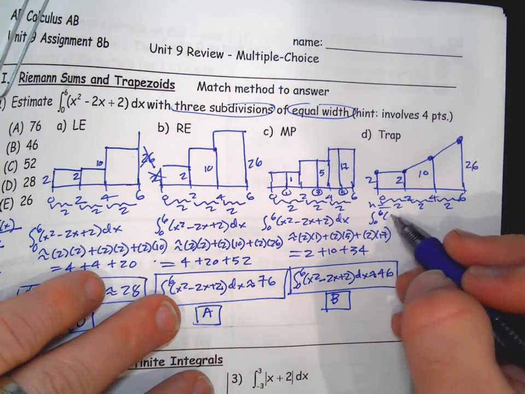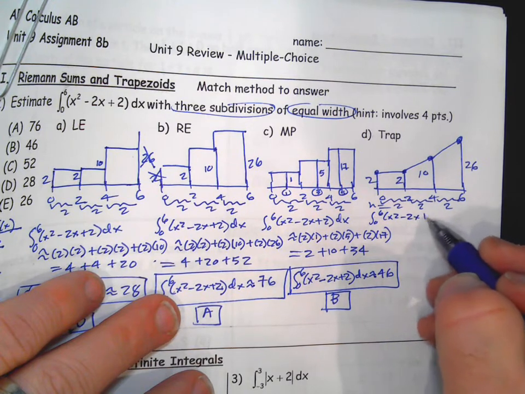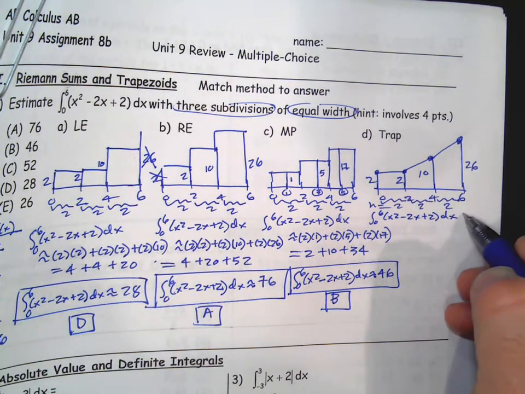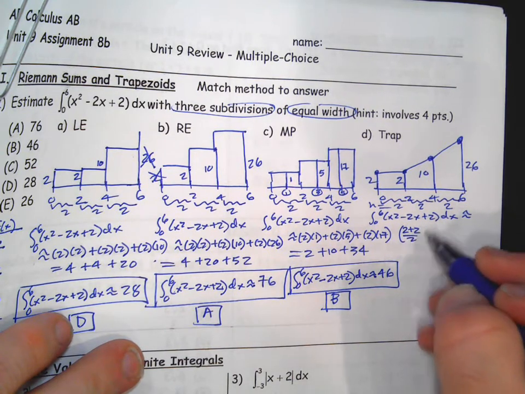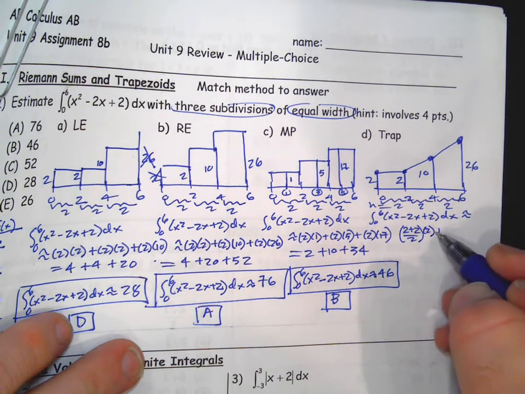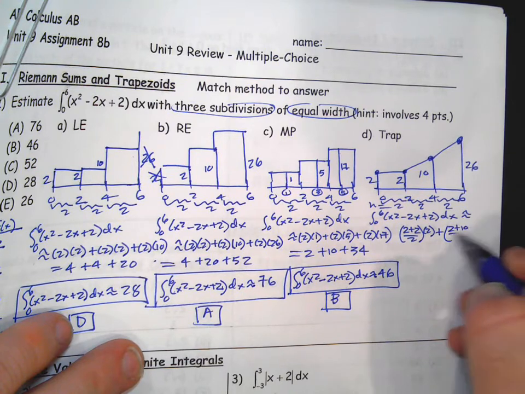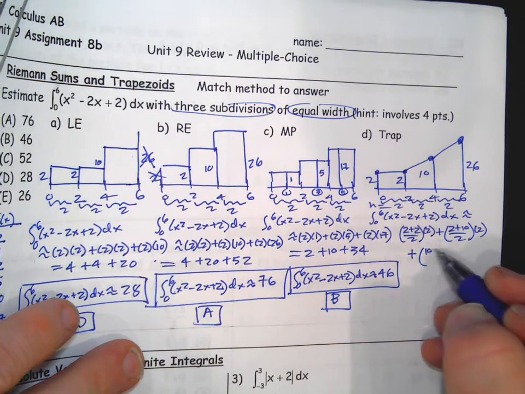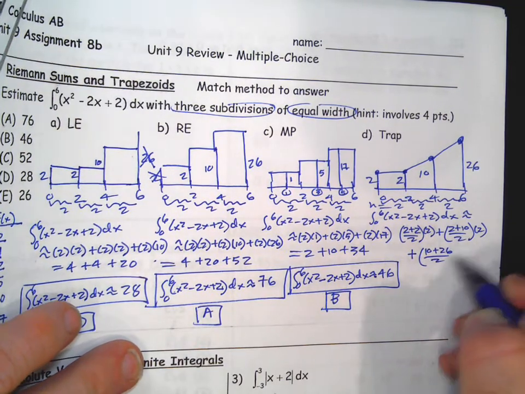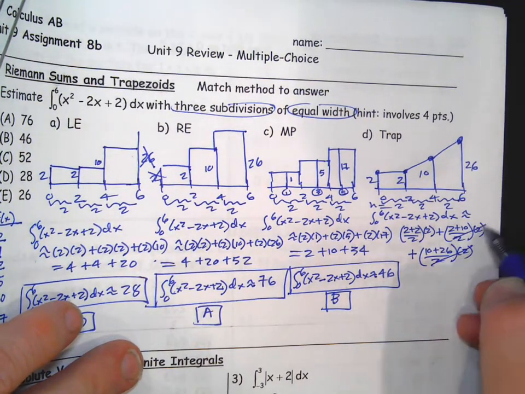So the integral of 0 to 6 of x squared minus 2x plus 2 dx is approximately average of the bases, 2 plus 2 over 2 times the height, 2. Average of the bases, 2 plus 10 over 2 times the height, 2, plus 10 plus 26 over 2 times 2. All the 2's cancel.